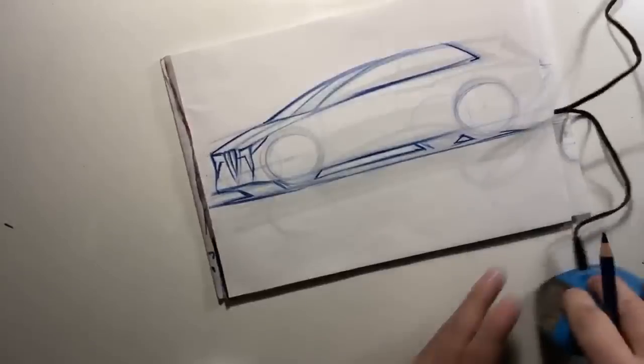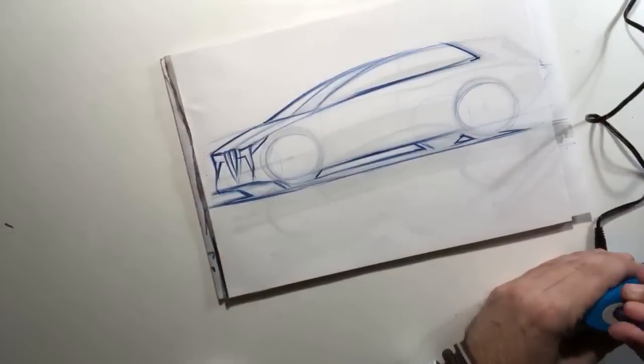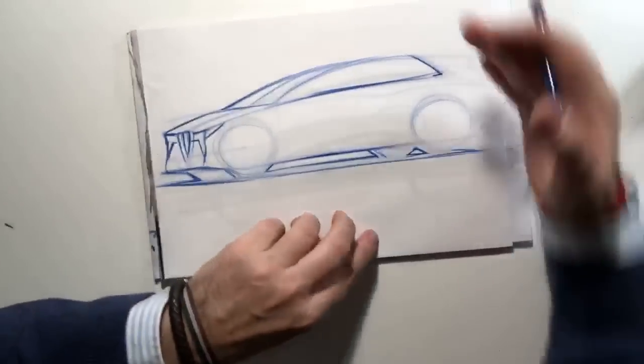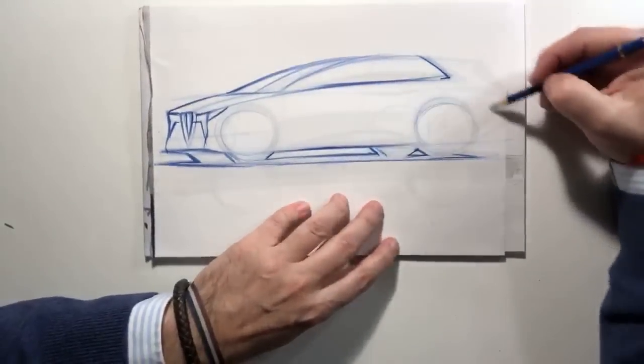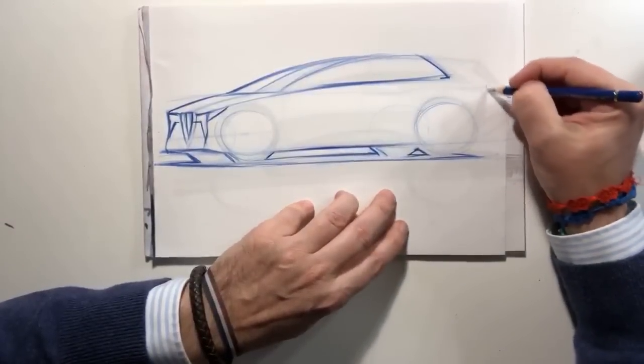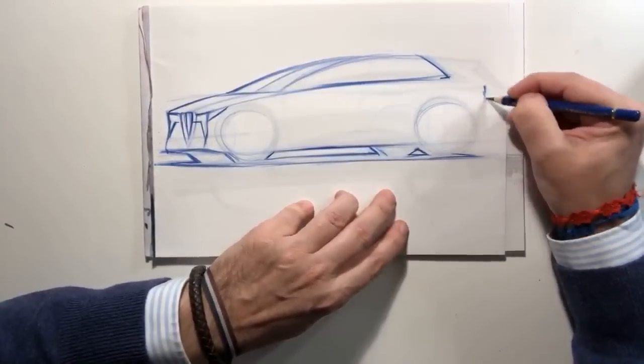And now that we have done this, what I have to do, I have just to make this shorter. Okay? So it's gonna be more or less here.